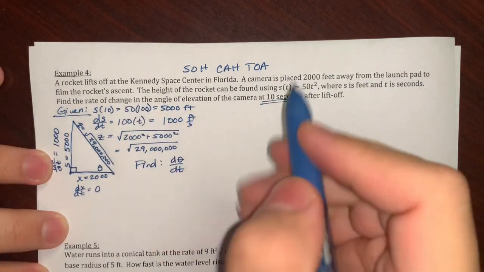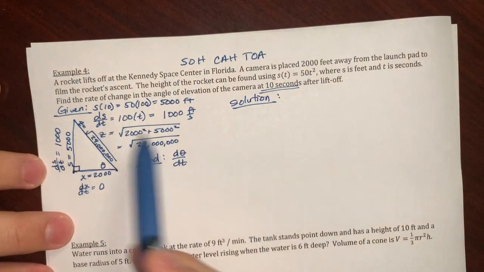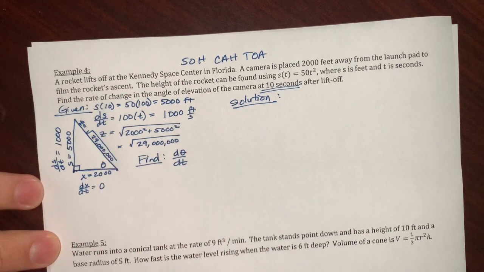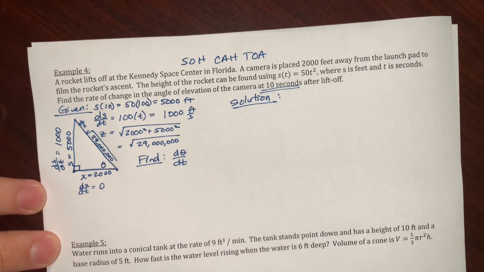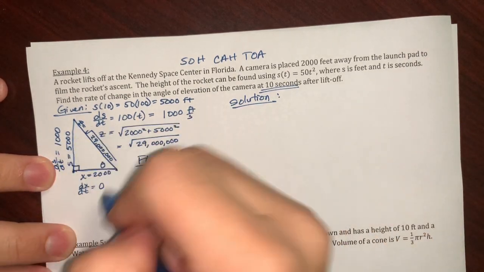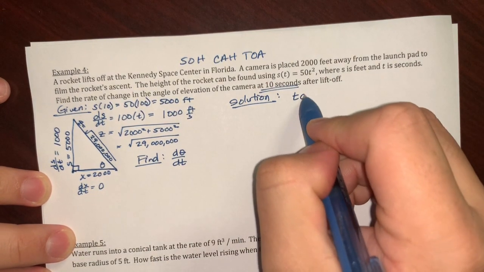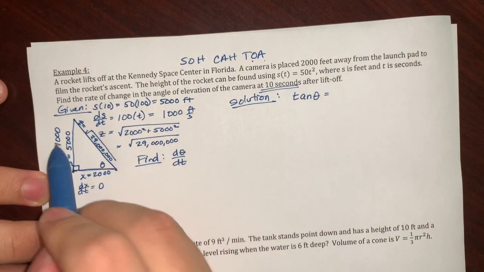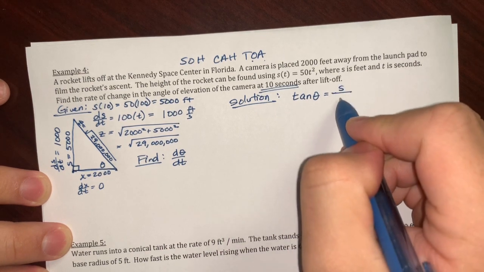All right, so let's go ahead and work out our solution. Sometimes it's going to take a little bit of time to draw your diagram and figure out everything you have. But if you're organized like this, then the solution is going to be very straightforward. The equation that relates all of these variables, and the one you're going to use often with an angle theta, is tangent of theta equals opposite over adjacent. The opposite is s, and the adjacent is x.